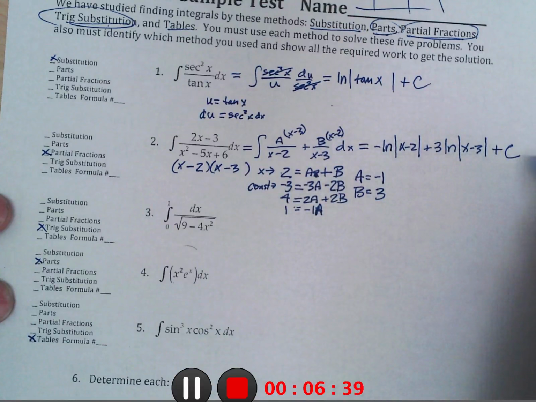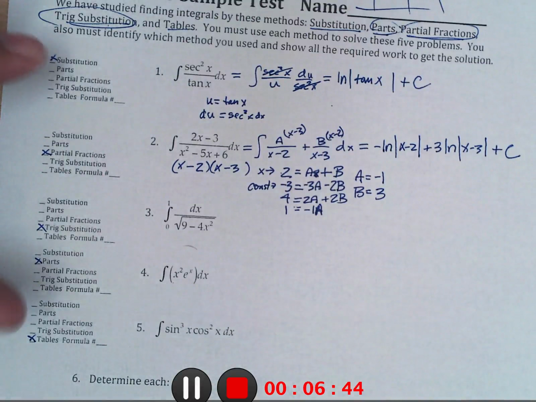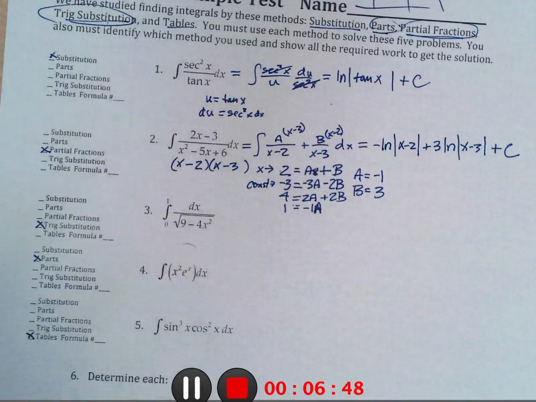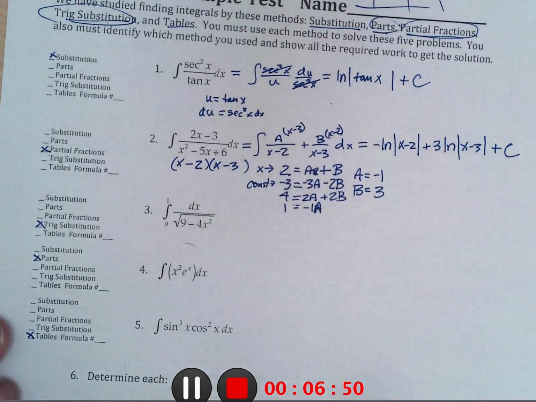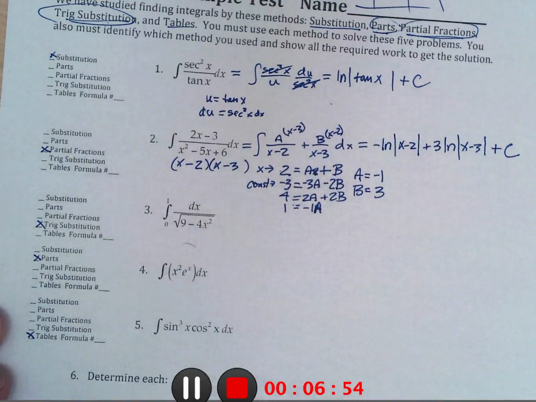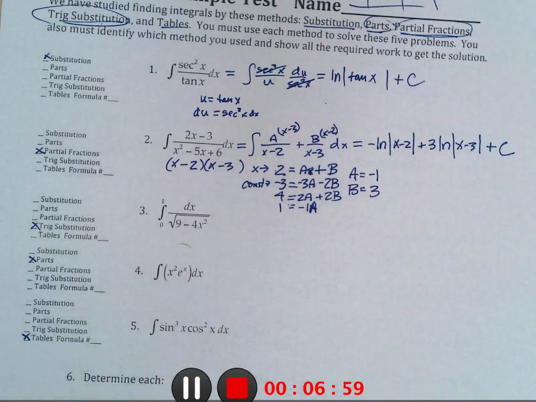Look at that. I'm doing it in this small space. Now, I will give you close to half a page for each one of these, so you're going to have more room than this, but I'm able to get it in here. This one is a definite integral, so it'll be easy to check my answer because it's going to be something. But let's get the exact.